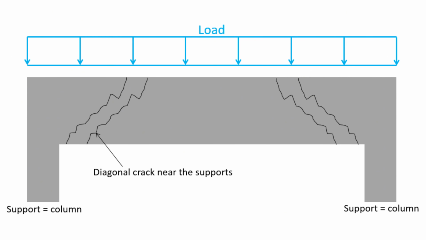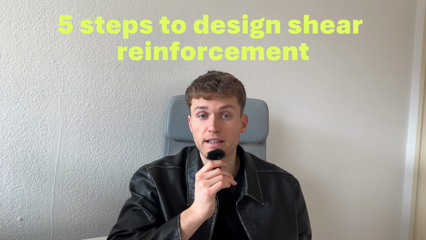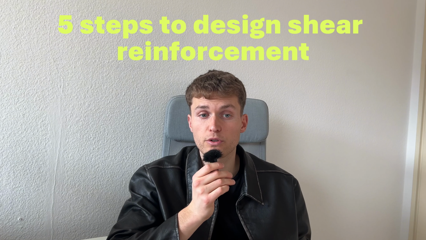Shear needs to be checked for every reinforced concrete beam. If a beam isn't designed properly for shear, shear cracks close to the supports can occur, and in a worst case scenario, these cracks can lead to a collapse of the beam. So in this video, you learn the 5 steps to design and verify shear reinforcement of concrete beams.